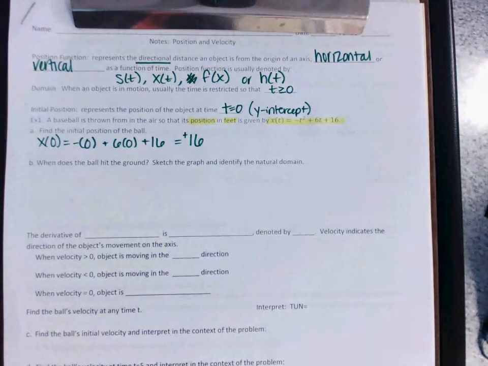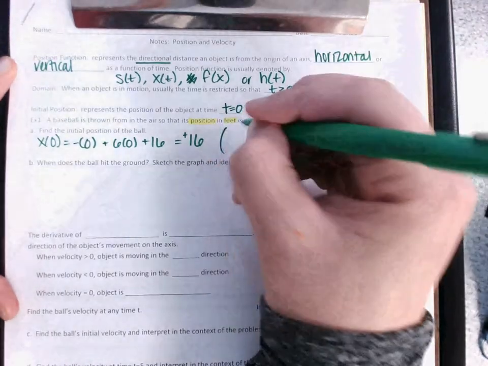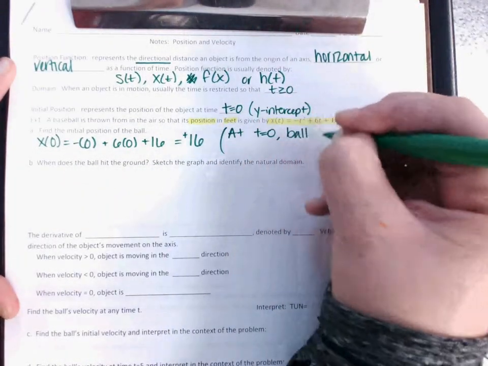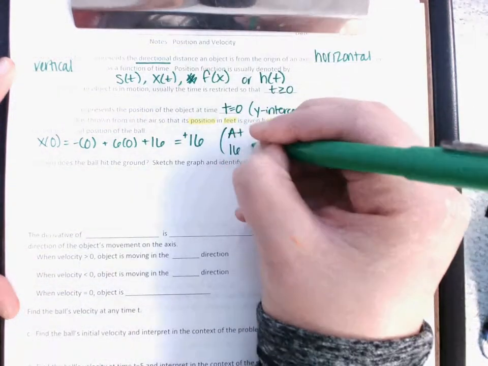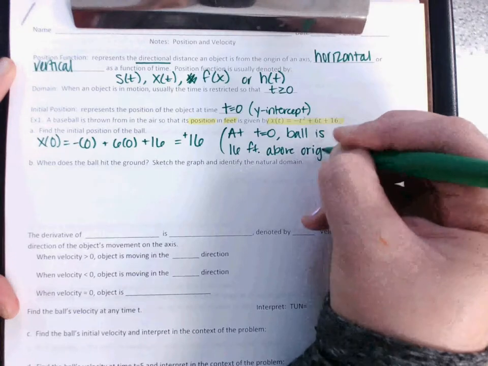Now question, remember that we said that 16 is directional. So if it's a positive 16, that means the ball starts where? Above or below the origin? Above. So put right here, at time 0, the ball is 16 feet above the origin.